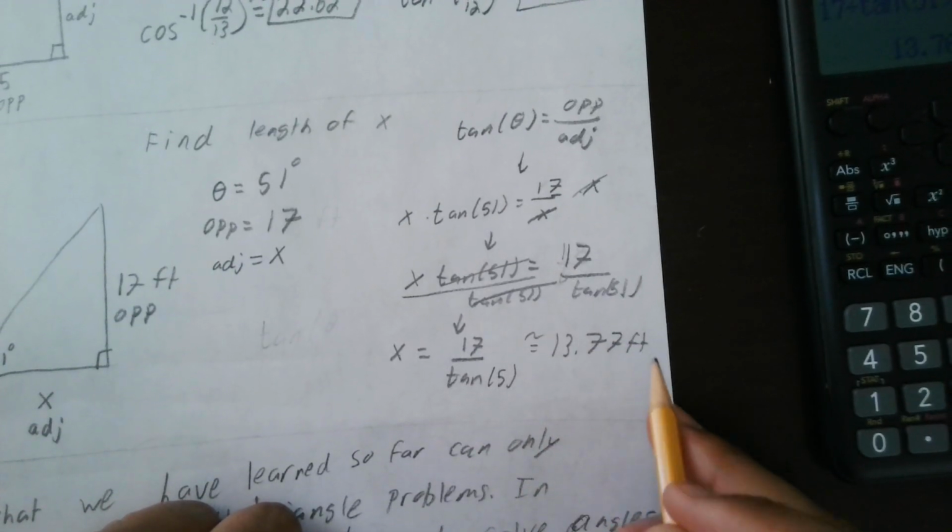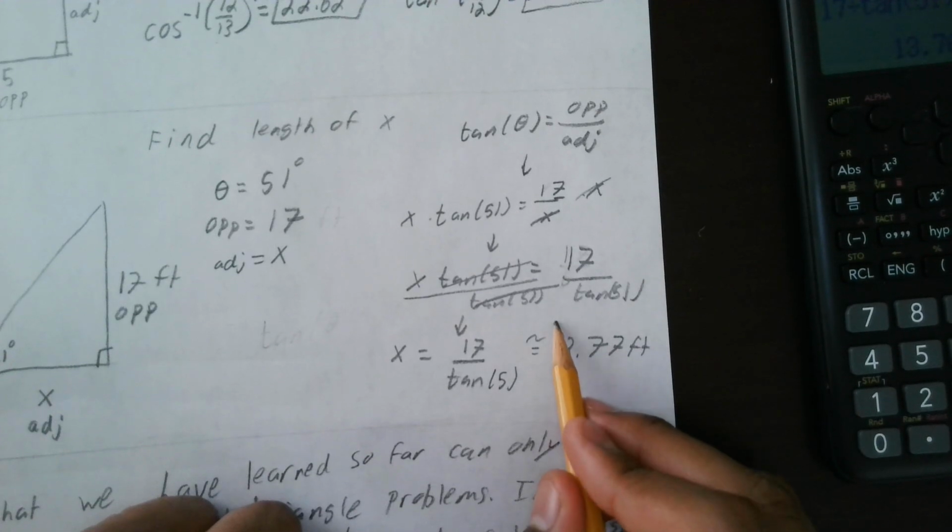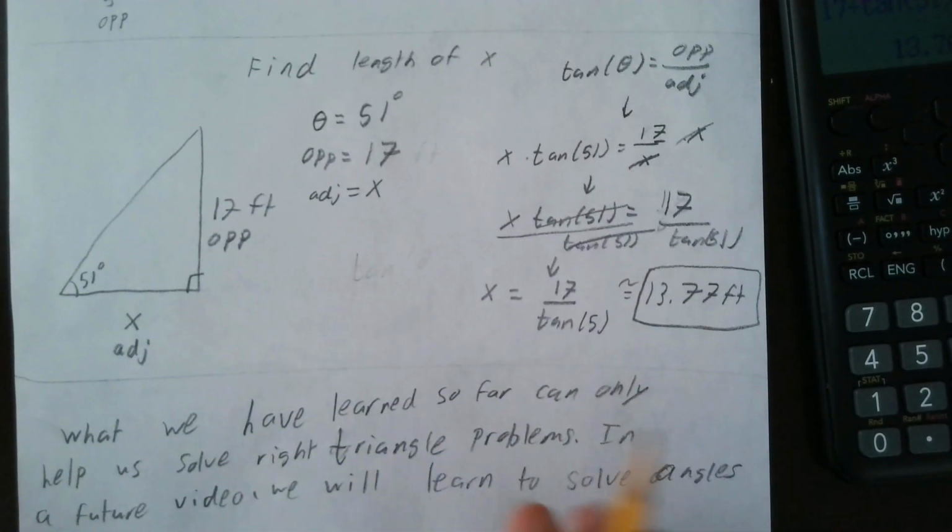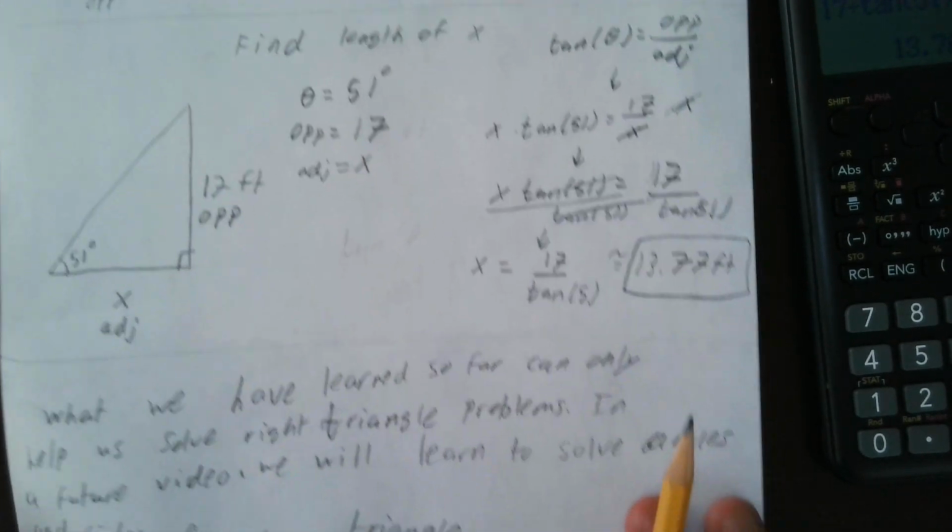We just add this feet part at the end. So yeah, that's how we can find the length of a side using these trig functions.